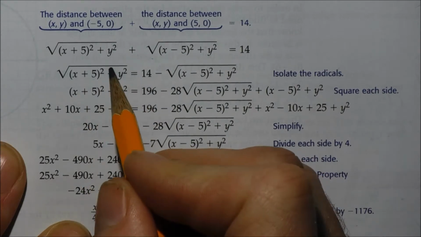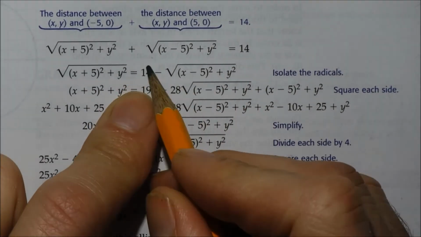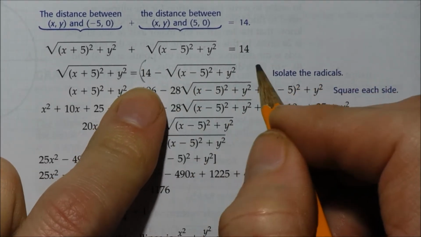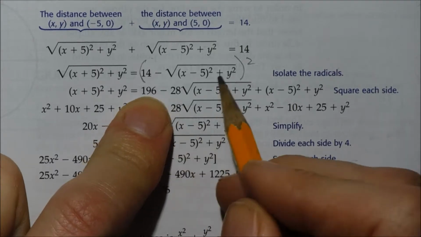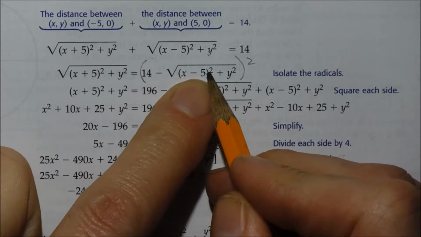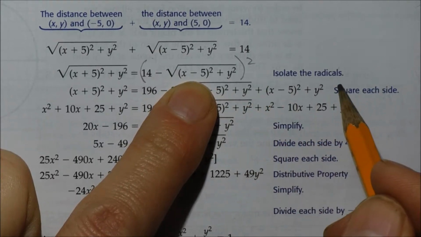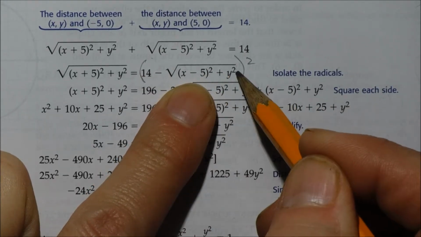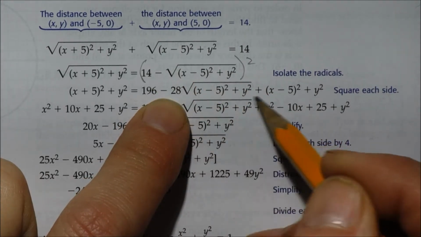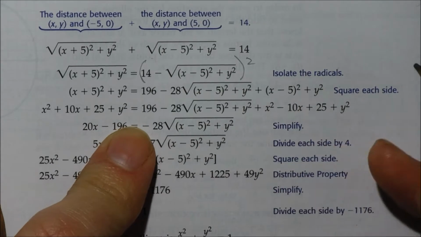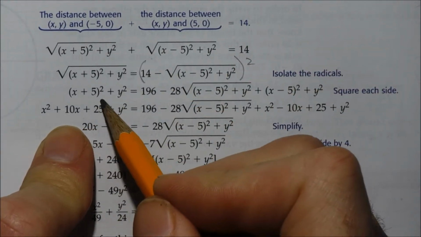So squaring this side removes the square root. When you square this side, you're squaring a binomial. You get the 14 squared, that gives you the 196. And you square this guy. When you square this guy, the negative becomes positive, and it removes that radical that was there. And then it's this times this and double it, which puts us here. A negative 28 of those. Once we've got that, then it's cleanup time. So they clean this up a little bit, they square this guy.